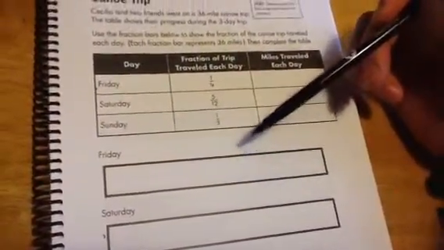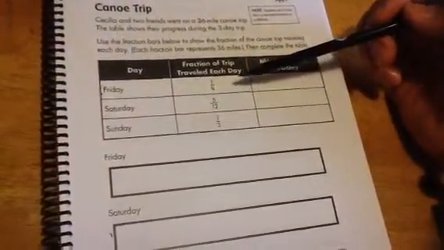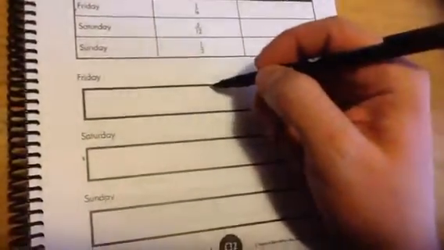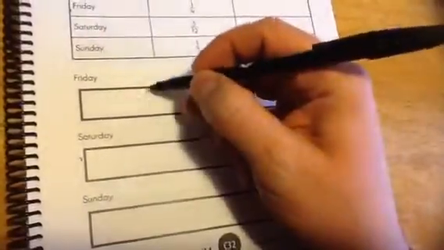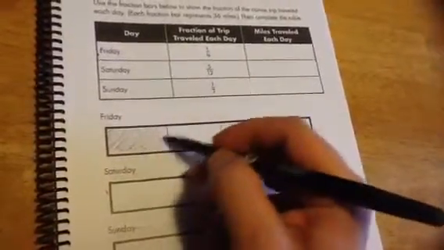Use the fraction bars below to show the fraction of the canoe trip traveled each day. Each fraction bar represents 36 miles. Then you have to complete the table, figuring how many miles they traveled each day. It shows Friday that they traveled 1/4 of the trip. So I take Friday and I cut it in half, and cut again on each half. And I have those there. I'm going to shade 1/4 of it, because that's how much they completed.